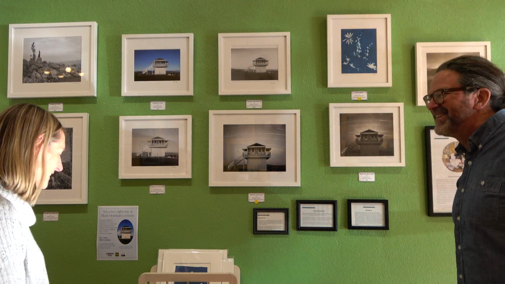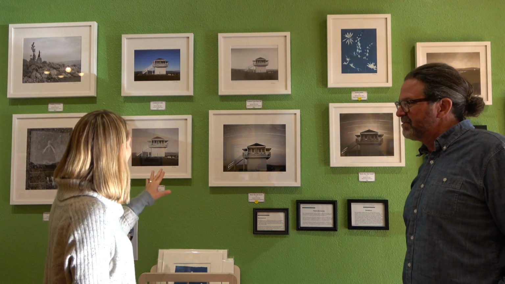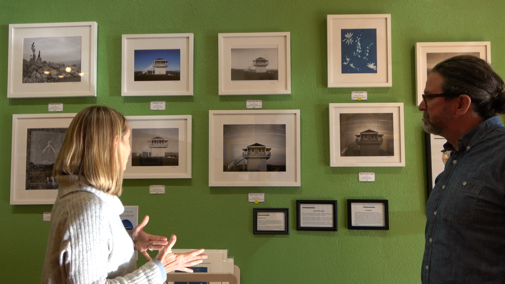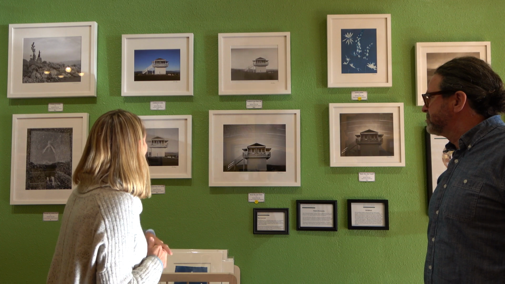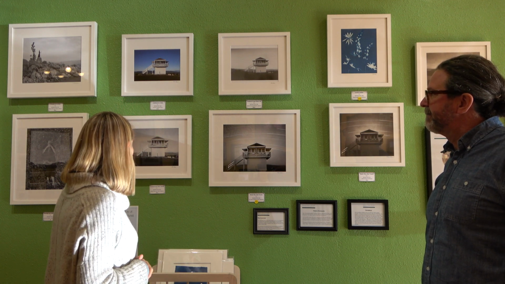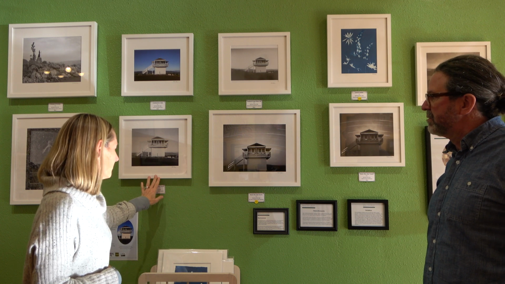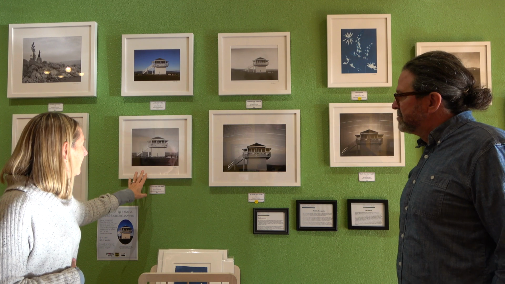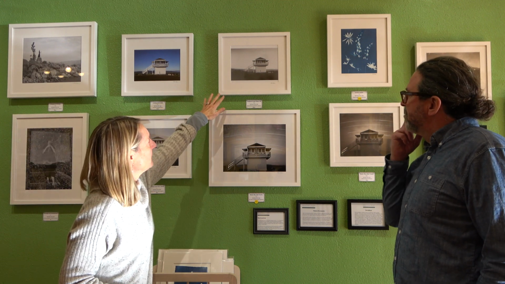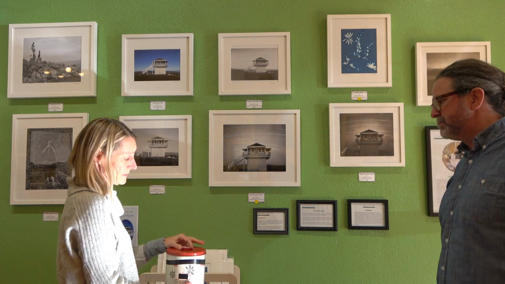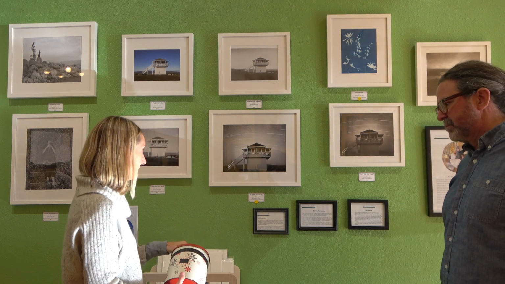Yeah, so in this group of four here, I wanted to represent four different processes in photography. This is a digital color image, and this is a black and white film image from a large format camera. And here is the pinhole, which actually came out of this camera, but it looks like a flower tin because it is.